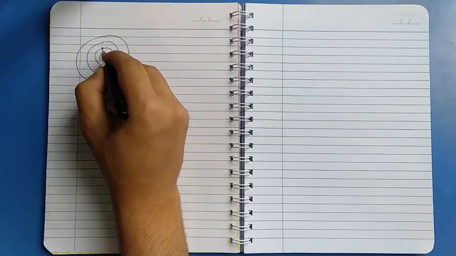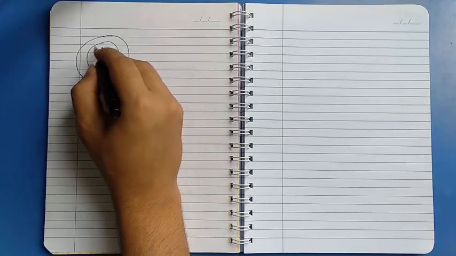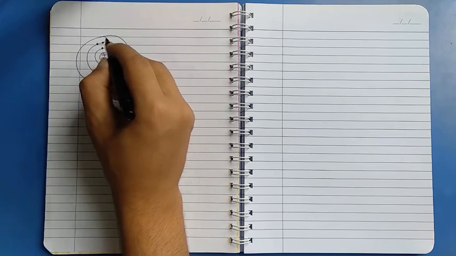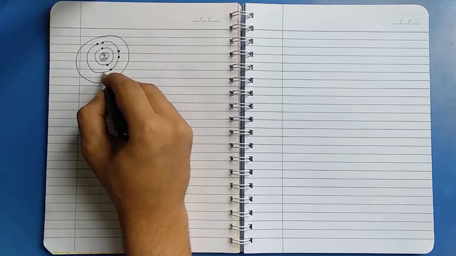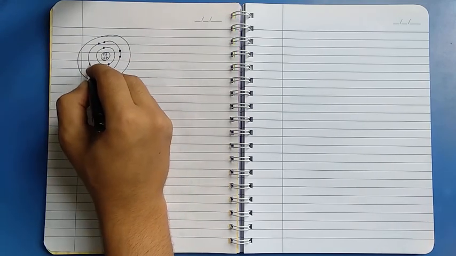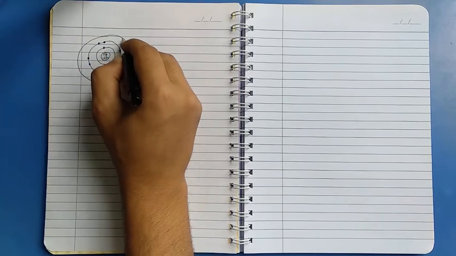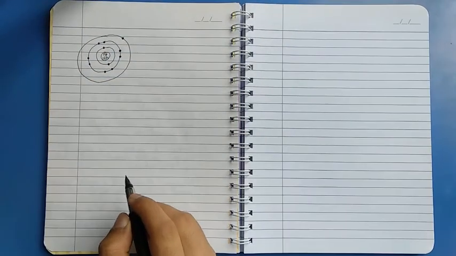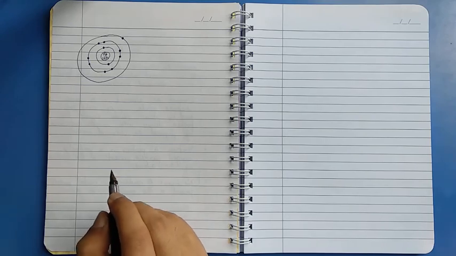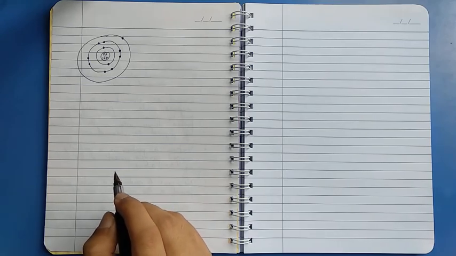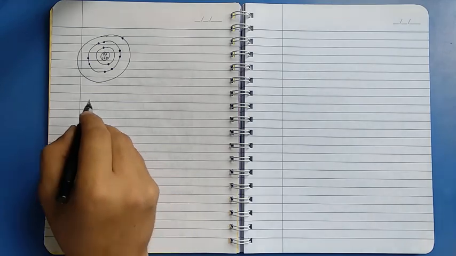First shell contains 2 electrons, second shell 8 electrons and the third shell over here has 1 electron. We are taking an example of sodium over here, we'll discuss about the electronic configuration in the second lecture of this chapter.